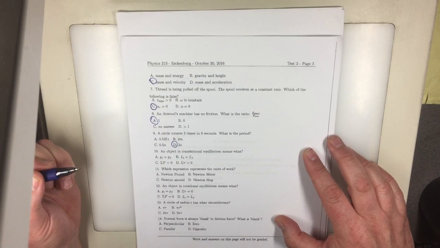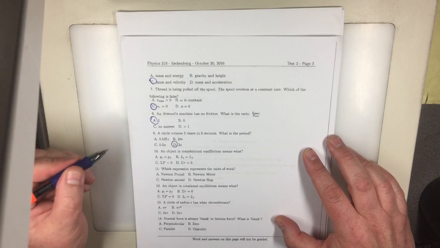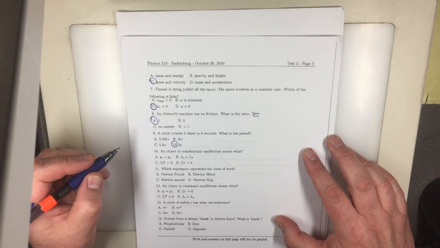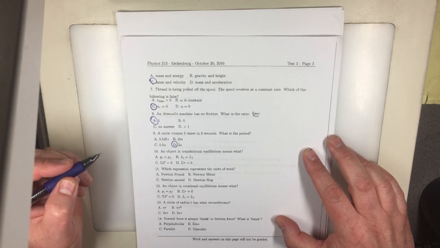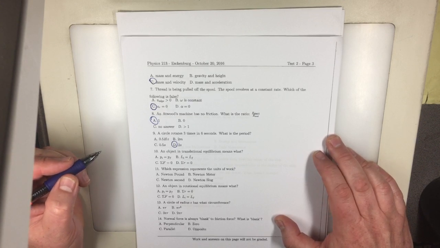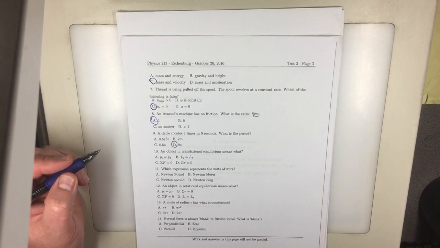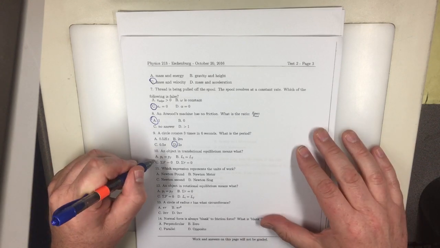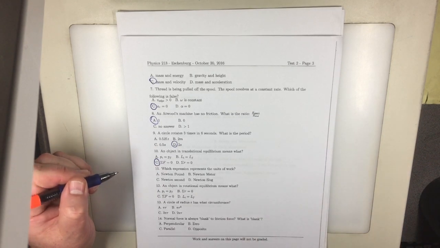Object in translational equilibrium means what? Oh my goodness. The answer has been stated correctly, but since everyone in the room has said A, B, C, and D, can we narrow it down a bit? It's C, translational equilibrium.